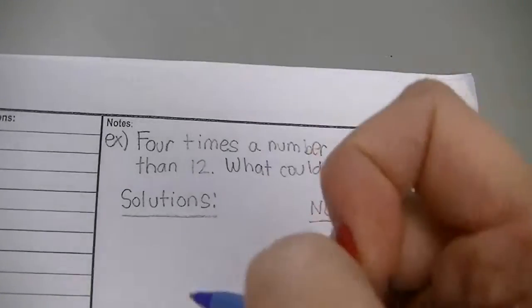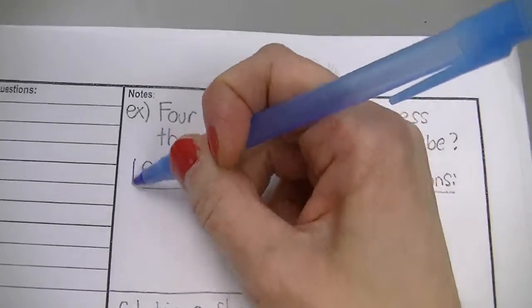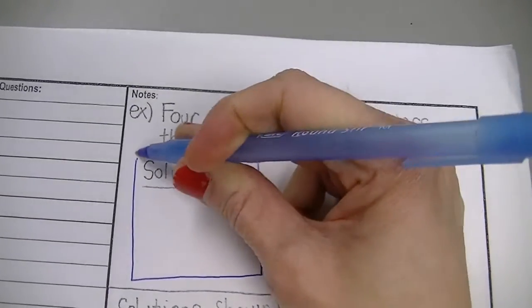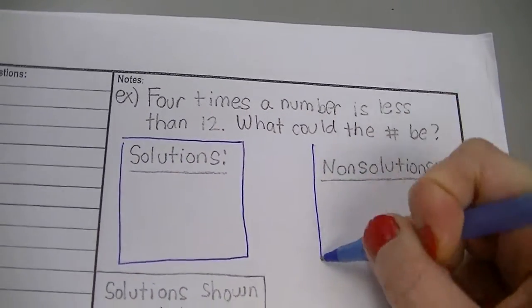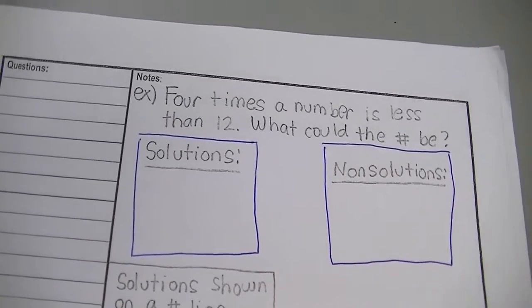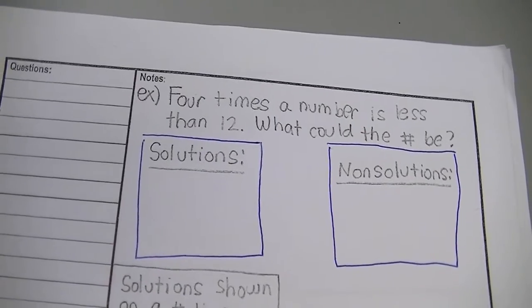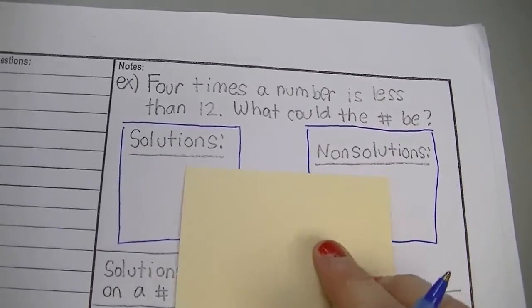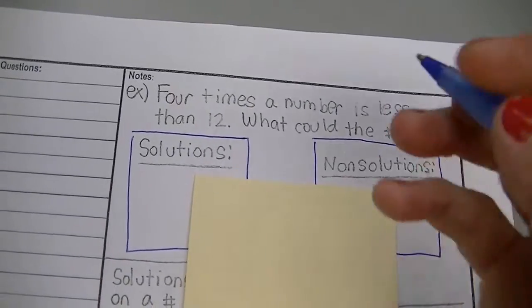4 times a number is less than 12. What could the number be? So take a second, do that same strategy that I showed you on the previous page, and I want you to fill in 5 solutions and 5 non-solutions. For those of you that don't remember the previous page, you can either rewind the video, or I guess I can spend some time and show you, okay? So pick a number. Again, try to pick like a friendly number.